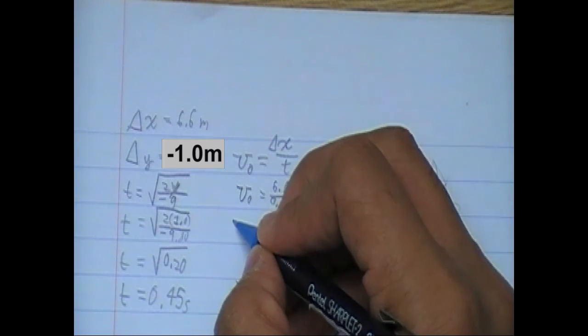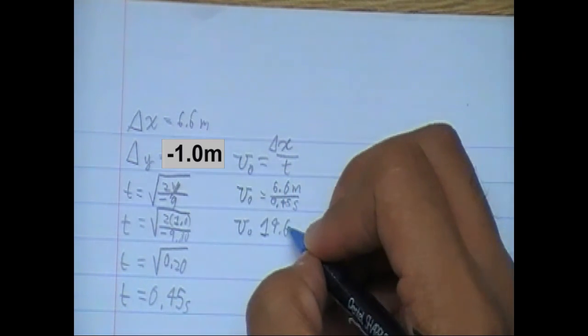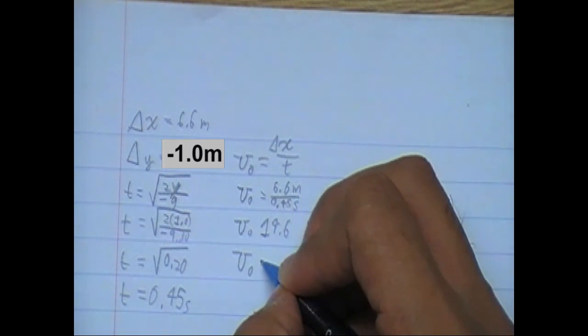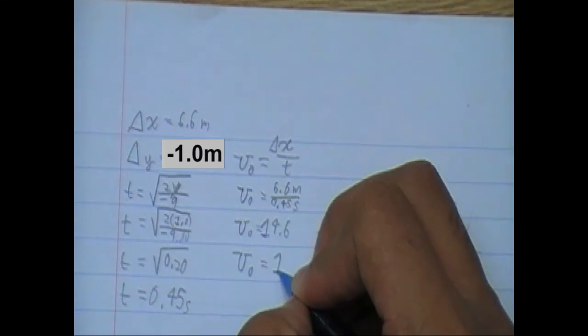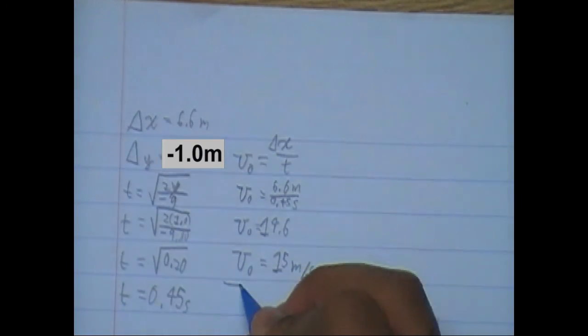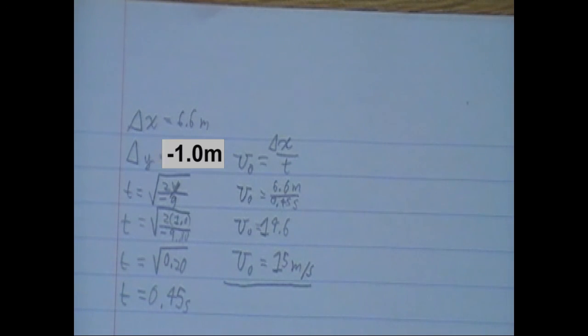That comes out to 14.6, but because of significant figures, we round that to 15 meters per second. That's our velocity. Now we have to find the angles at which we can hit this fire.